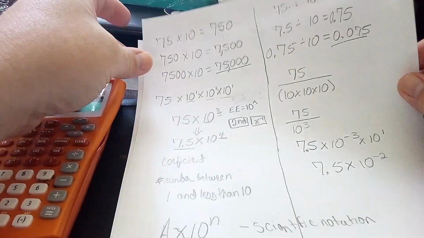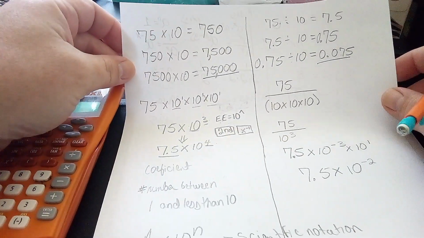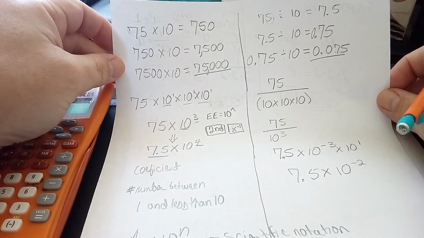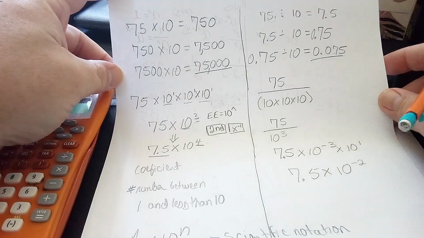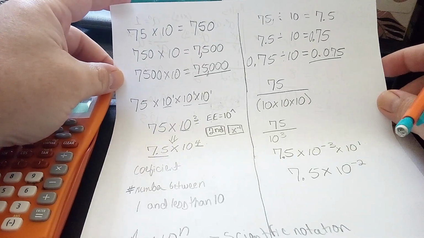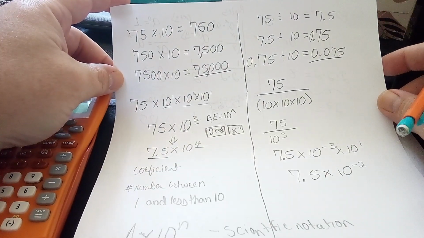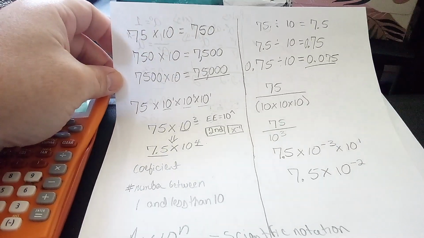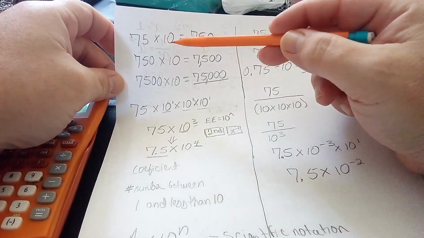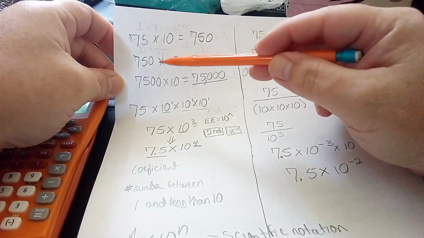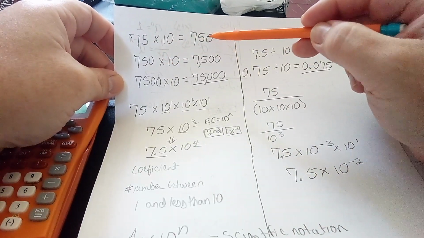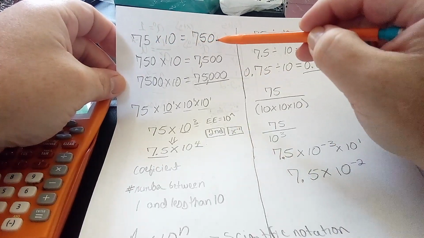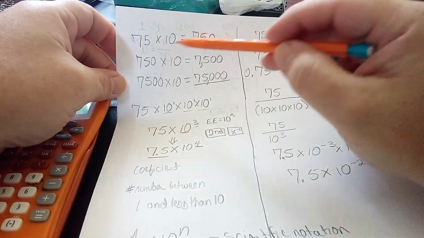So let's look at the case when we multiply or divide by 10. This is useful, especially if you're dealing with the SI units, because when you convert from one unit to another, you are just multiplying or dividing by a power of 10. So if you multiply 75 by 10, you get 750, which means that you just added 0 to the right. If you have a decimal point in here, all you're doing is moving that decimal 1 unit to the right.